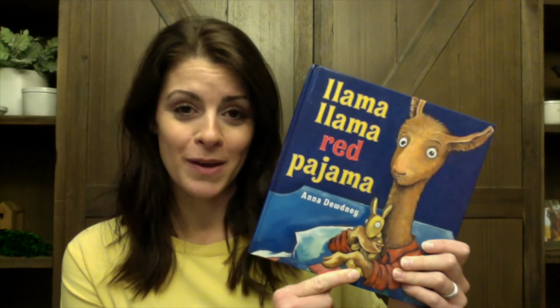Now this is a really easy one. I don't have to give you a lot of ideas for ways to work on this. It's one that you're just going to want to point out every time you read with your child. You may ask them, what part of the book is this? You may tell them, I want you to show me where the spine of the book is. Is this a hardback book or a paperback book? So you can ask them questions like that.